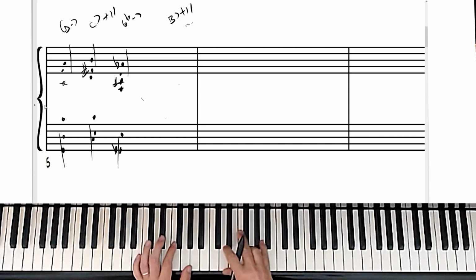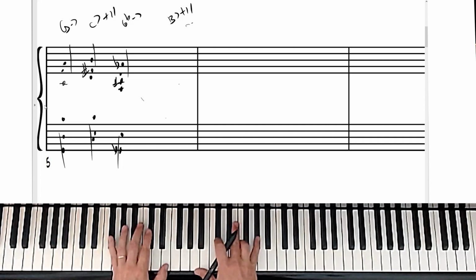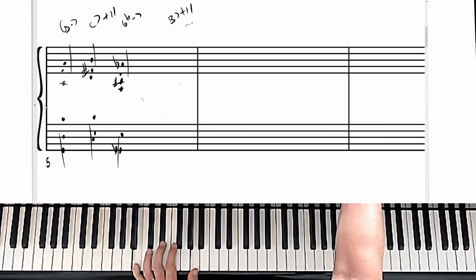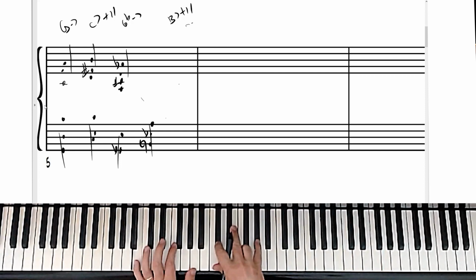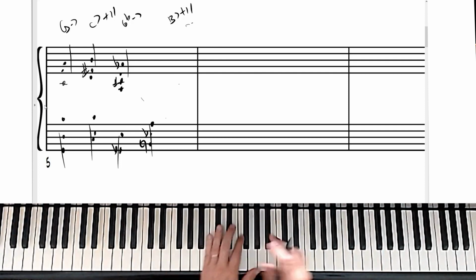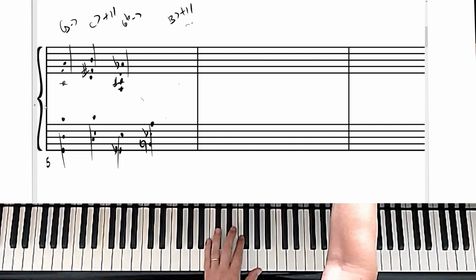And then when we get to the B7 sharp 11, so you've got C sharp, F natural, and A.